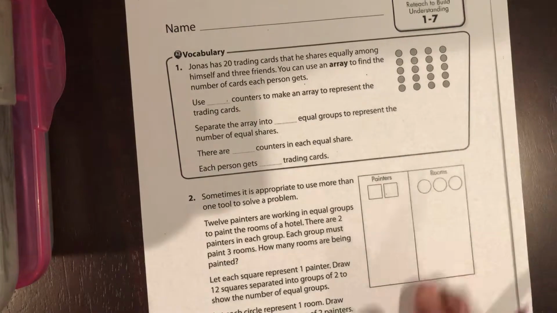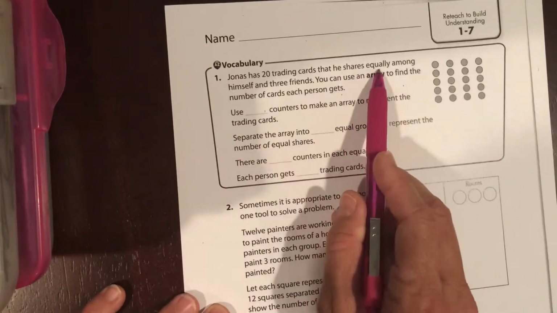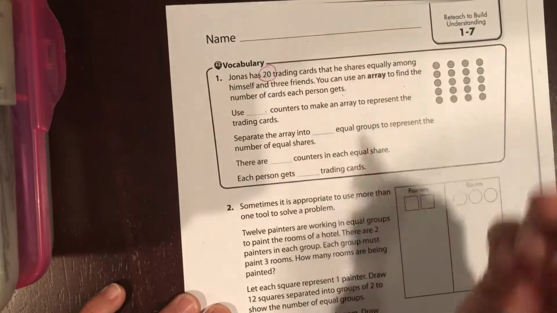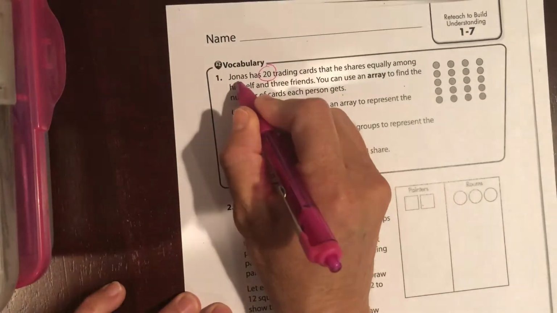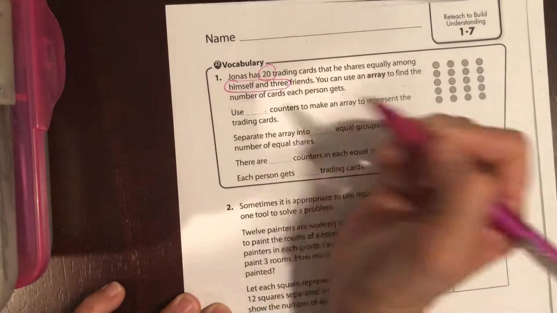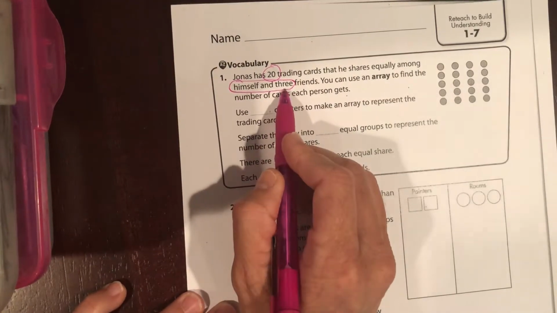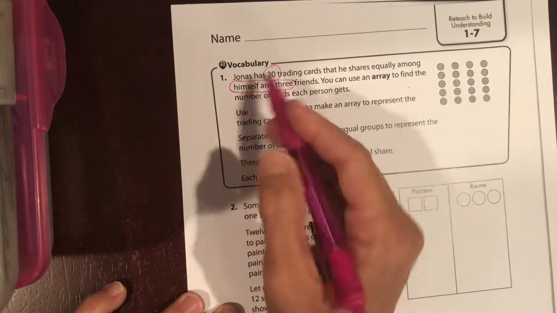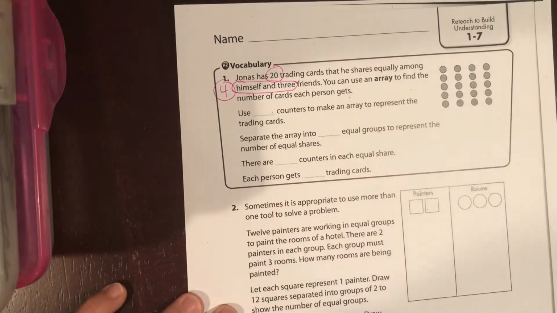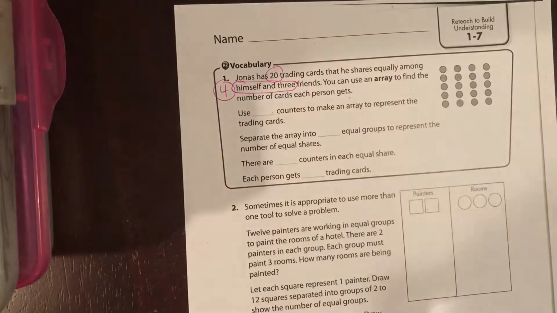Okay, Jonas has 20 trading cards that he shares equally among himself and 3 friends. So we got 20 trading cards. The number here is himself and 3, which is how many people total? If it's himself and 3, how many people do you have total? 4, right? Here's Jonas, and he has 3 friends, so you have 4 people.